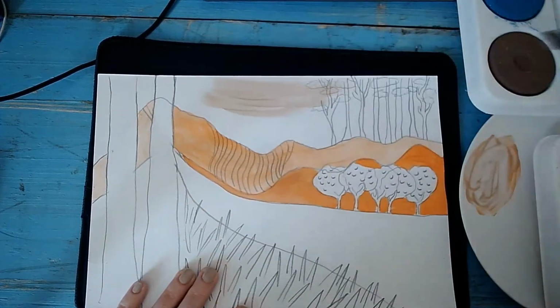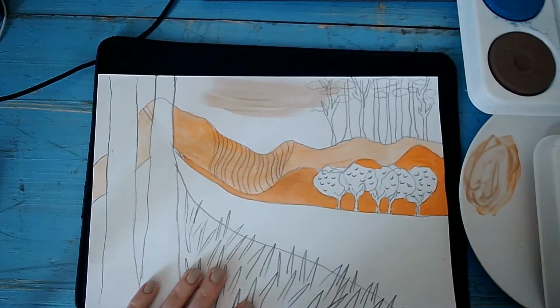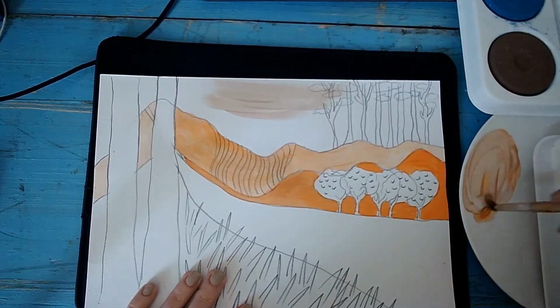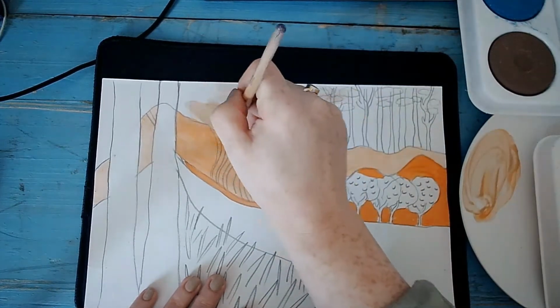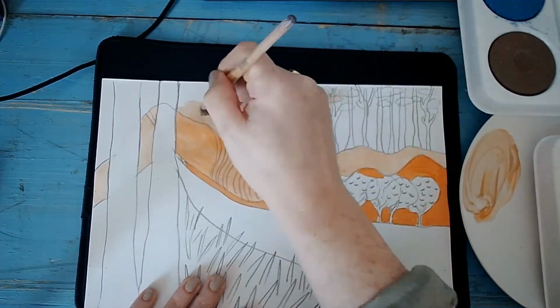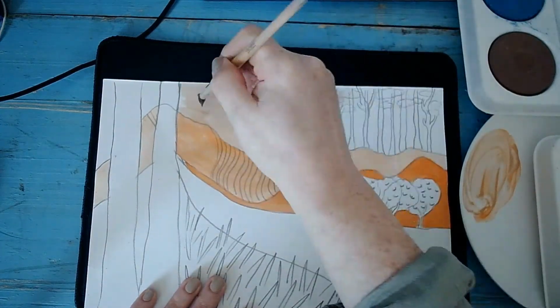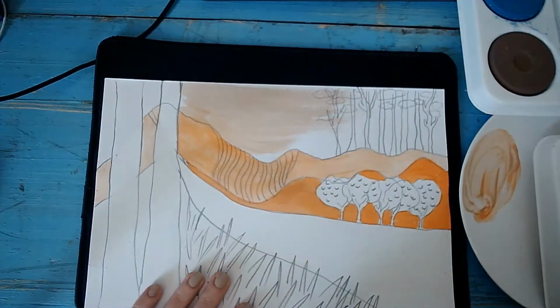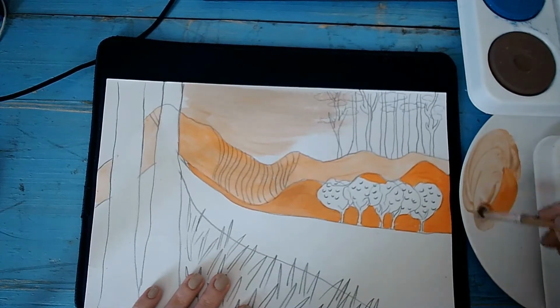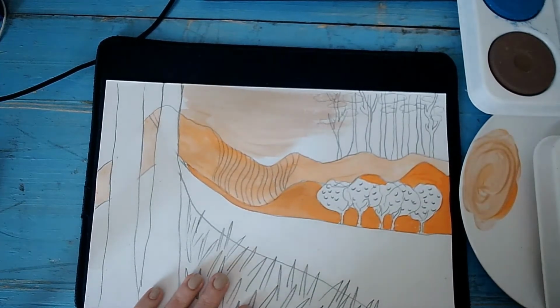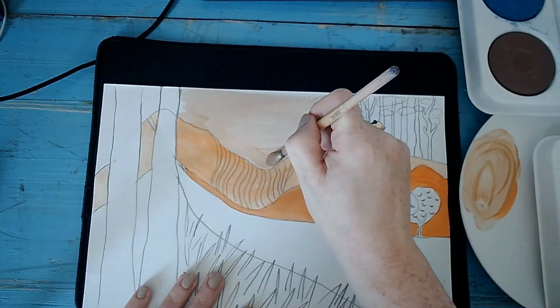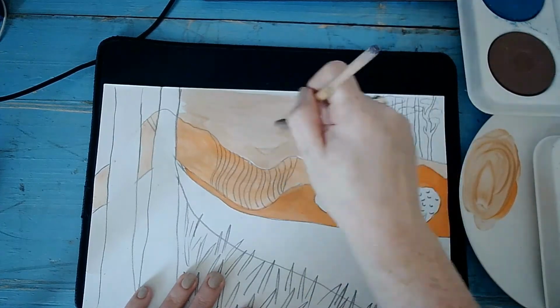Keeping my brush strokes going in the same direction as much as I possibly can, and going backwards and forwards. You might go over some of the trees. If you can go round them, have a go at that.